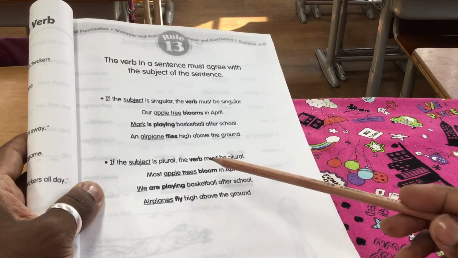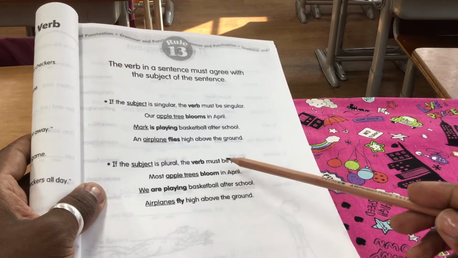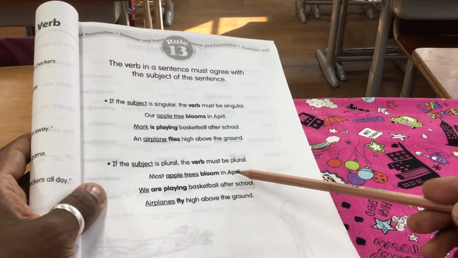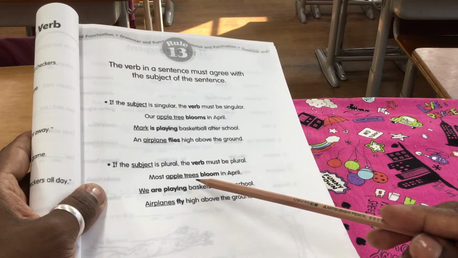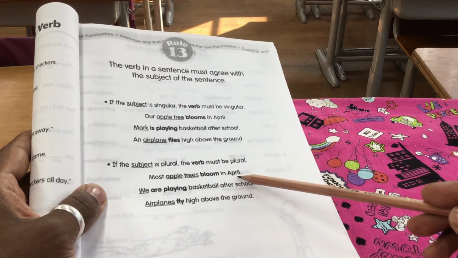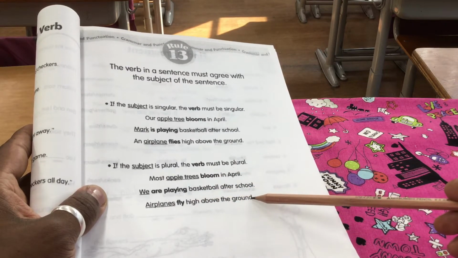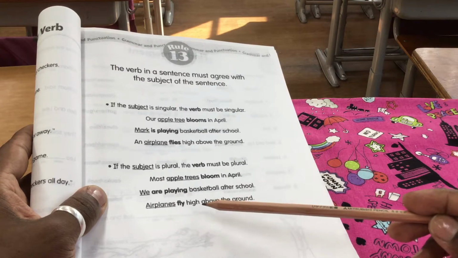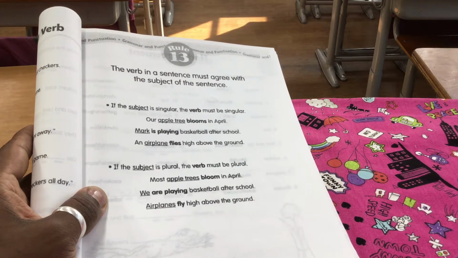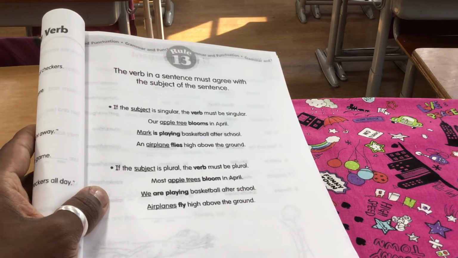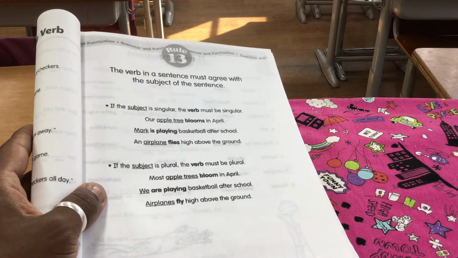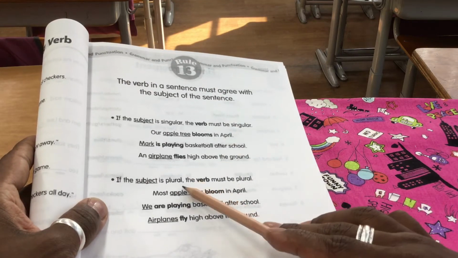We also learned if the subject is plural, the verb must be plural. Most apple trees bloom in April. We are playing basketball after school. Airplanes fly high above the ground. Now, those are the examples that we looked at here. Remember, singular means one, plural is 2 or more. Our activities began on page 52.